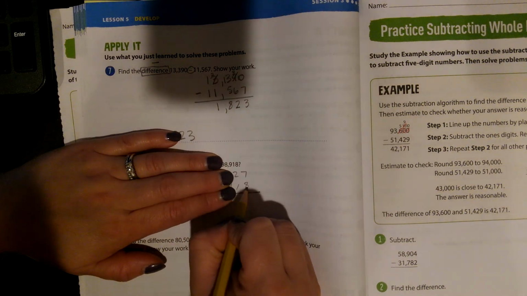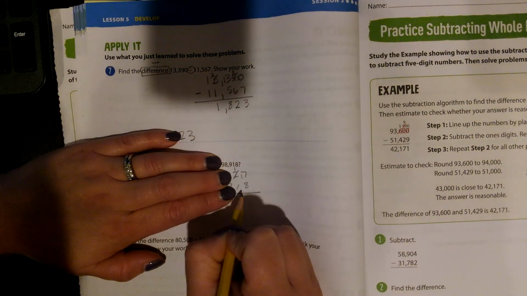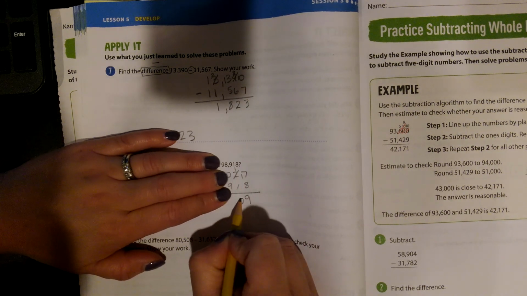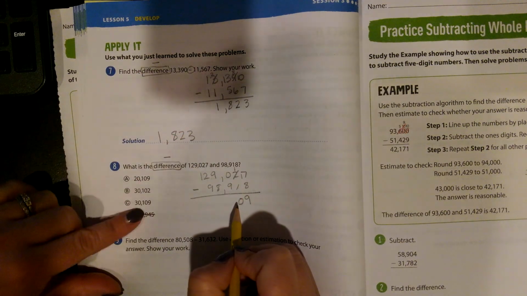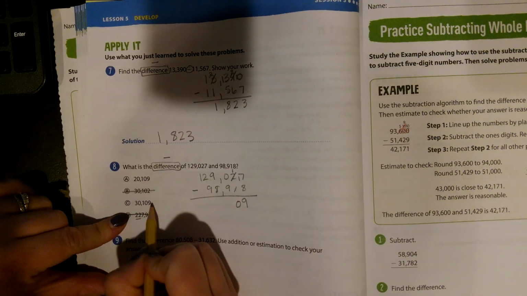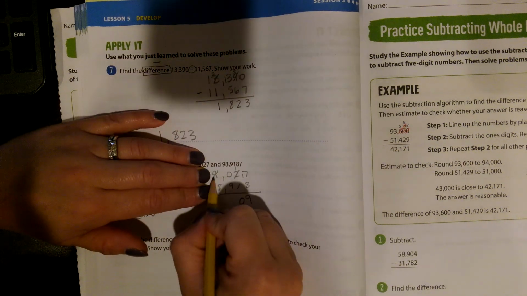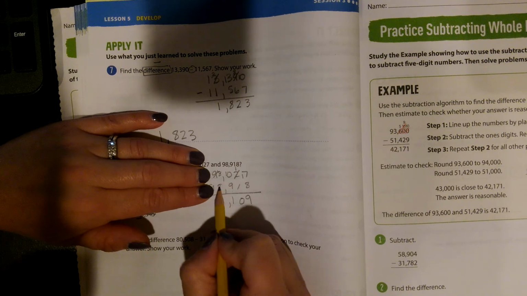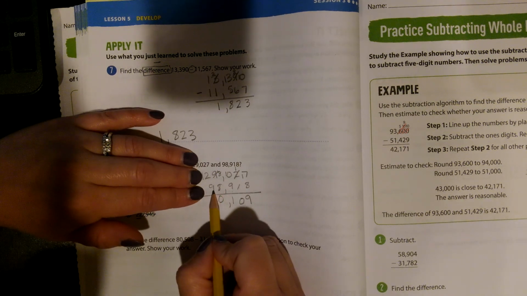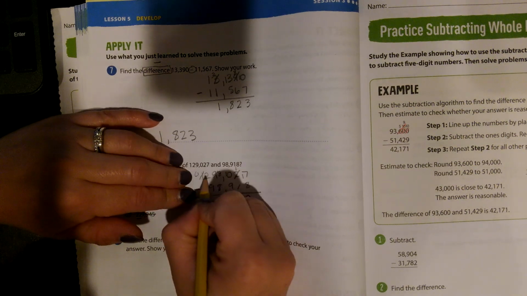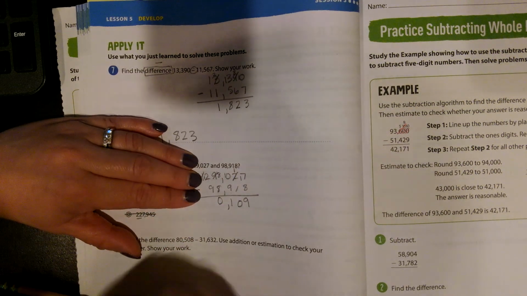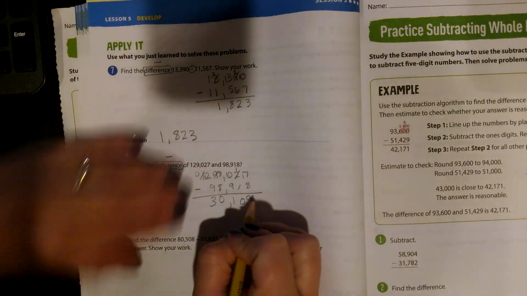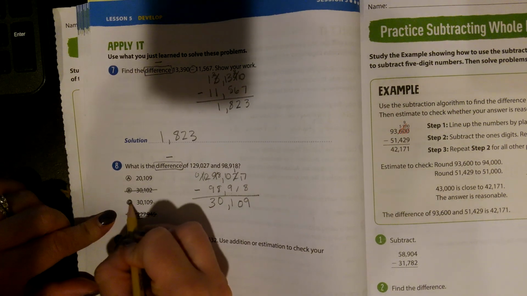Okay. Now let's start in our ones. So we have to borrow. You cannot take 8 from 7. So this becomes a 1 and this becomes 17. 17 minus 8 equals 9. 1 minus 1 equals 0. Now we can even see here that this one is not going to be right. Now we're down to A and C. We have to borrow. This is 8. 10 minus 9 is 1, comma. 8 minus 8 is 0. 2 minus 9 you cannot do. So you need to borrow. 12 minus 9, 9, 10, 11, 12. 30,109.